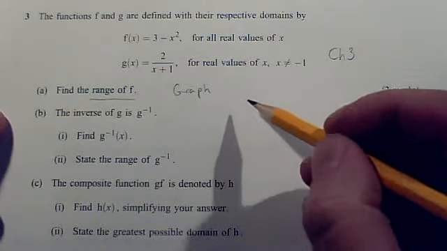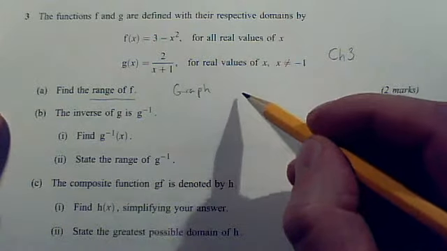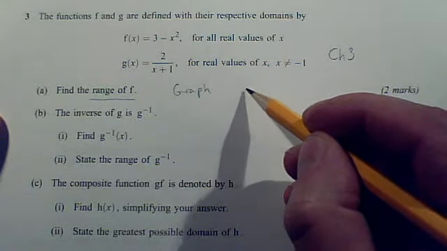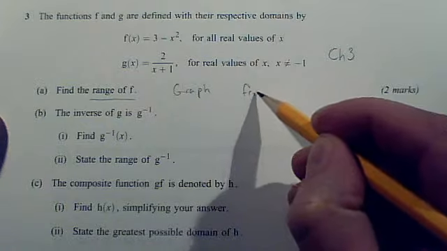When you're naming a range, don't use the letter x, either use the letter y, or best of all, say the range of values that f of x takes.